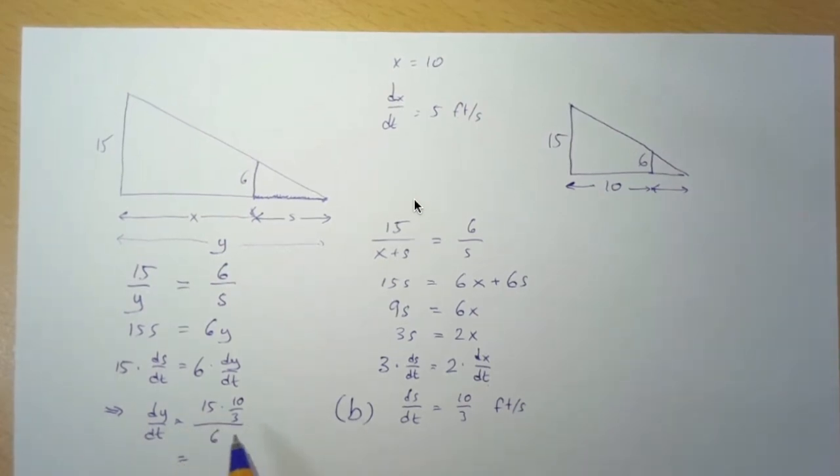What's that? 150 over 18. If I divide by 3, that's 50 over 6, 25 over 3 feet per second. So that's the final answer for question A.